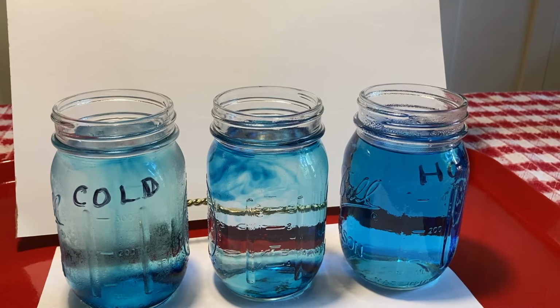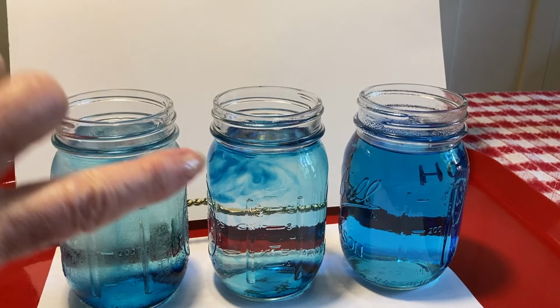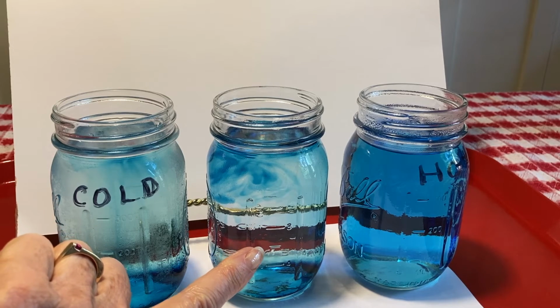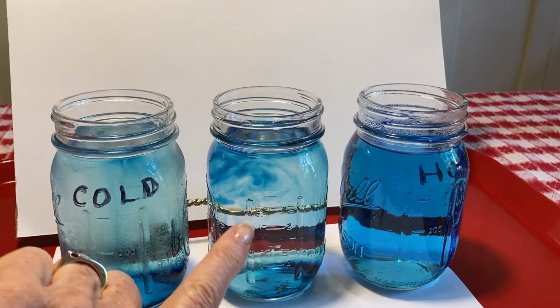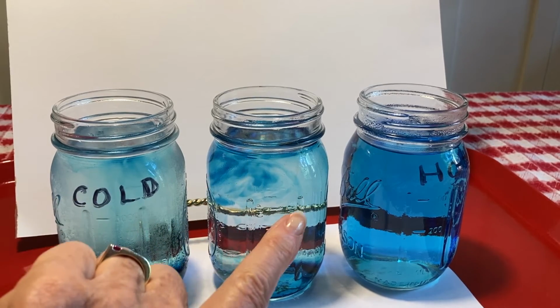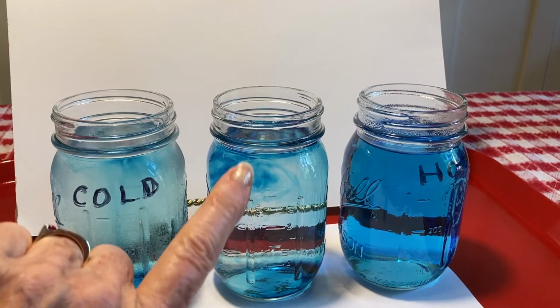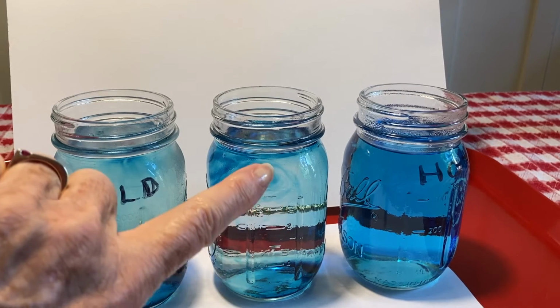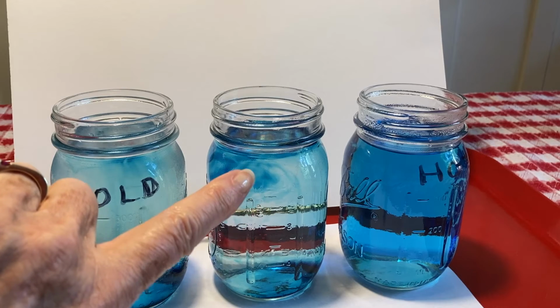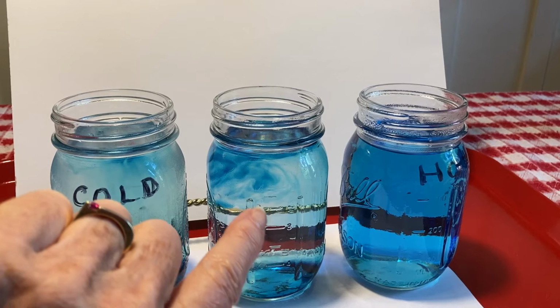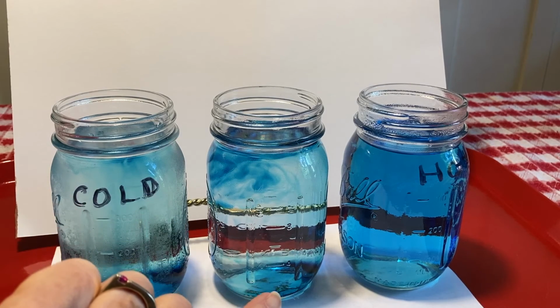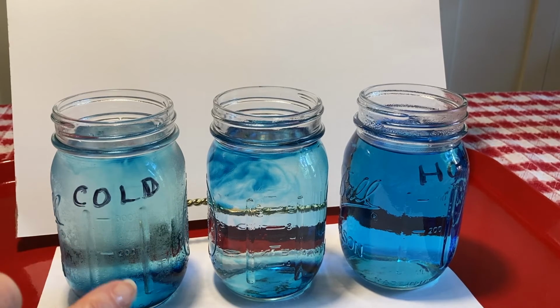Here we go, scientists. Now it's been 5 minutes since I turned off the video, and you can tell that the room temperature jar is beginning to show the movement of the molecules of the dye, and that shows you that there definitely is energy transfer happening between the water molecules in the jar and that drop that used to be at the bottom. It's beginning to disperse.